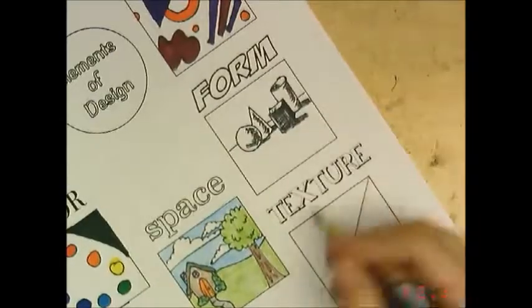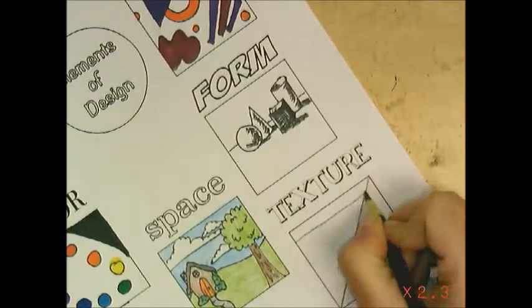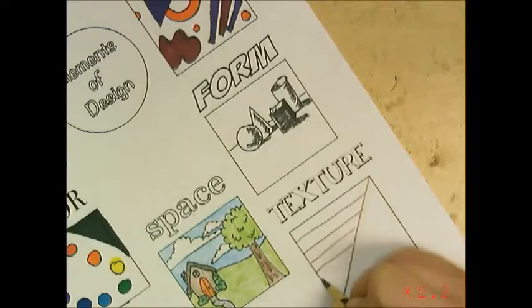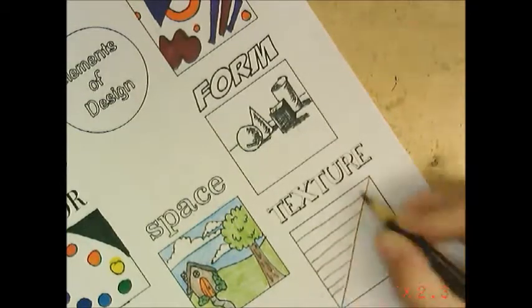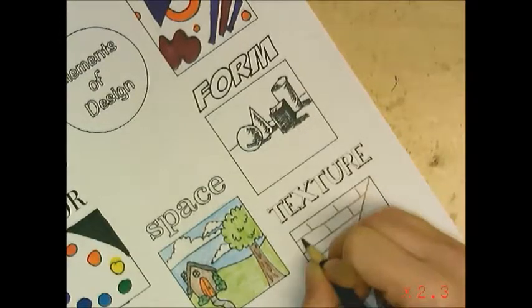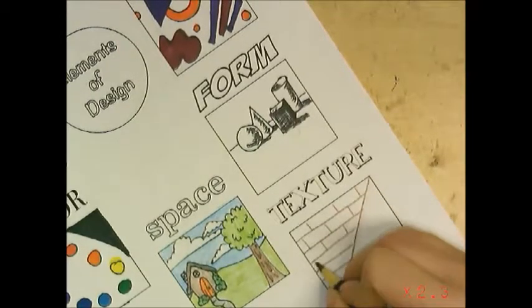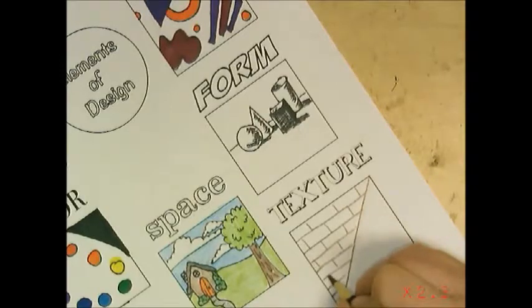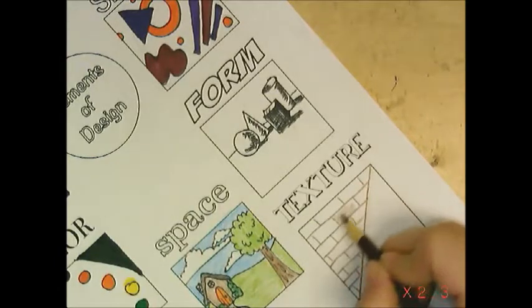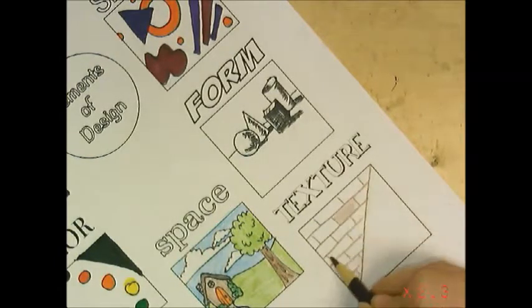So with texture, you can draw texture. So like if I want to draw bricks, and I want to show that texture on a building or on a sidewalk or something like that, this is what I would do. I would draw it. Okay, and then you can color those in, obviously, to make them look a little more developed, and that you actually thought about your artwork.